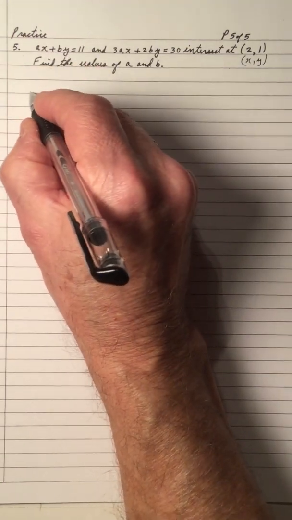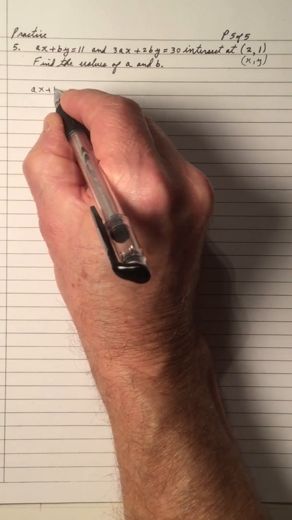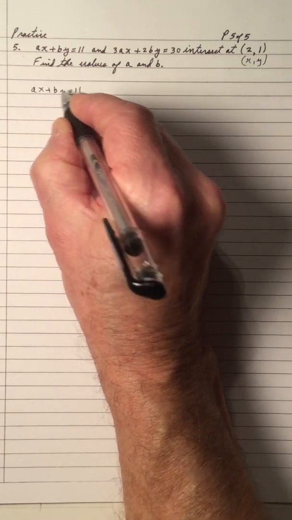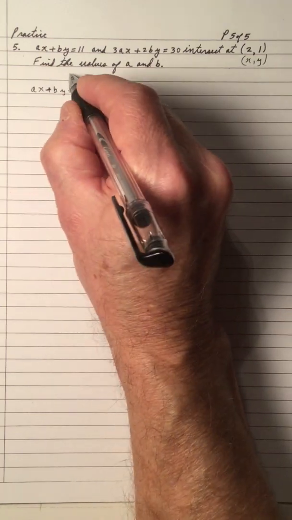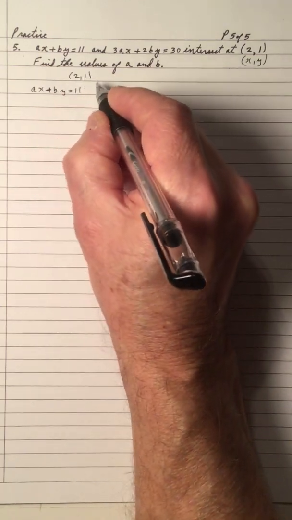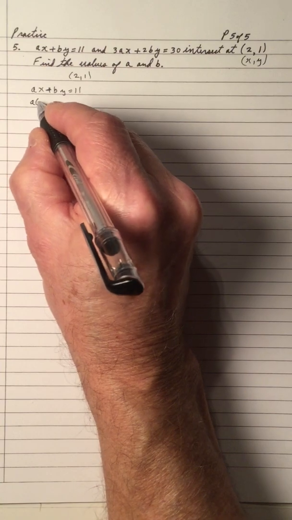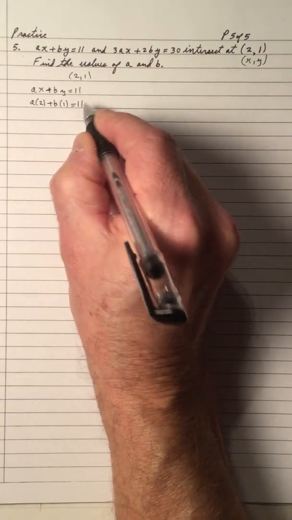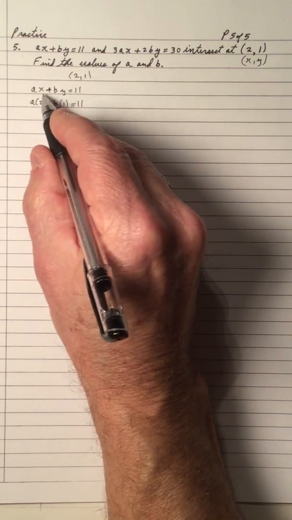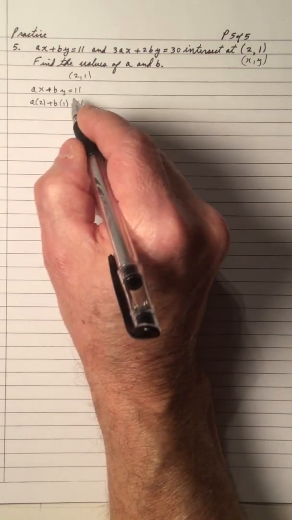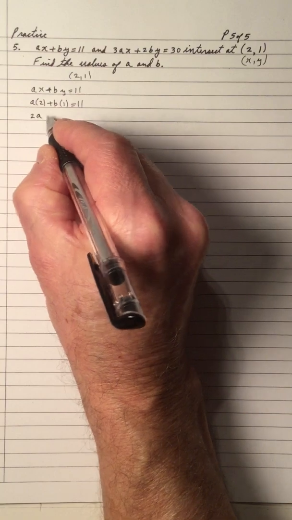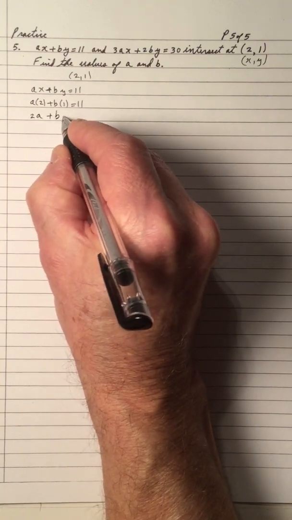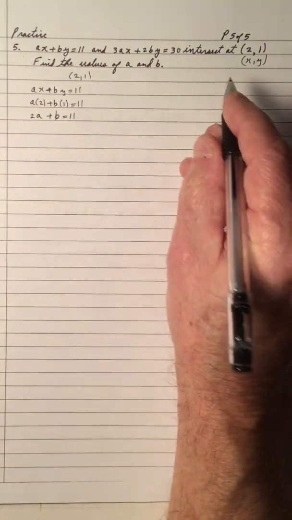If you take the first equation, which is ax plus by equals 11, and you sub in 2, 1 for x and y, because this point lies on this line, putting the values in makes the equation true. So you have an equation: 2a plus b equals 11.